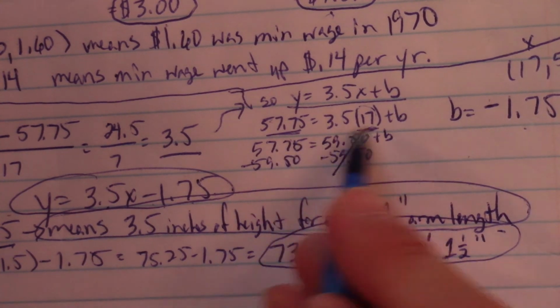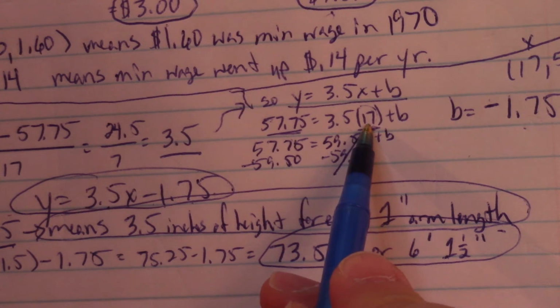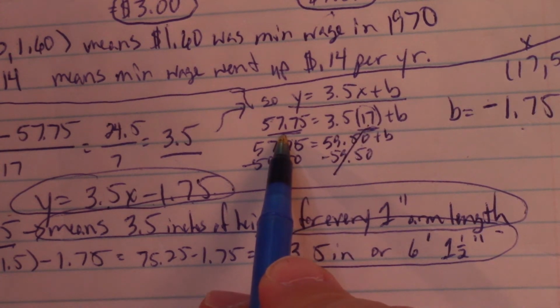Okay. I could have found the same thing had I used the other point. Had I put 24 right here and $82.25 here, and guess what? It would still give me negative 1.75 either way.